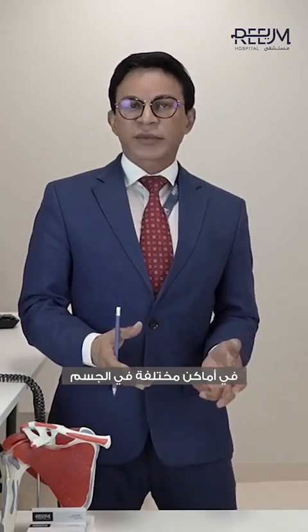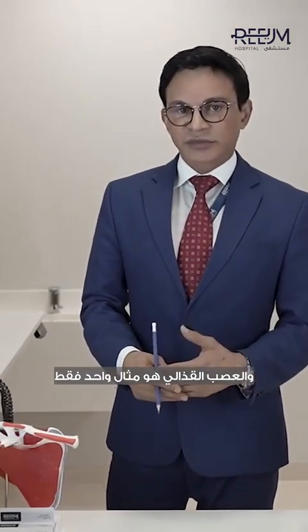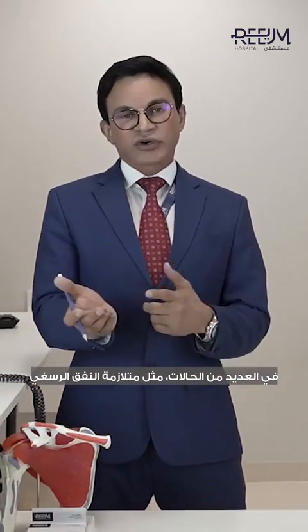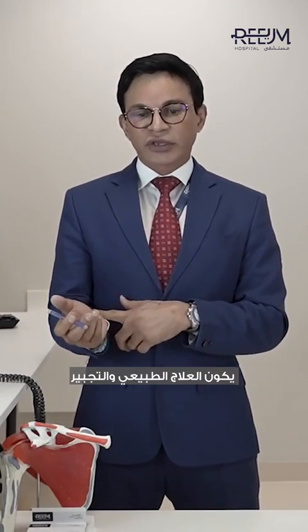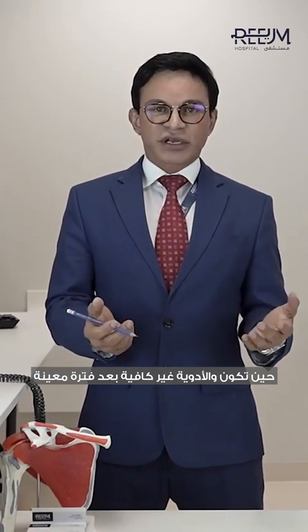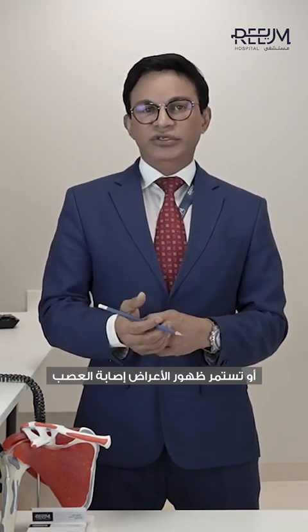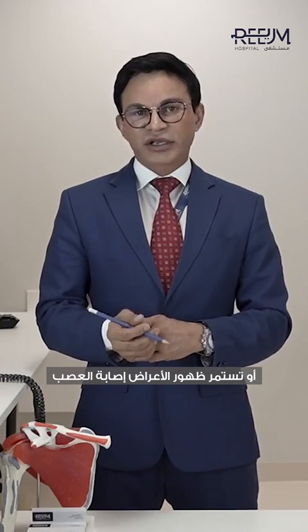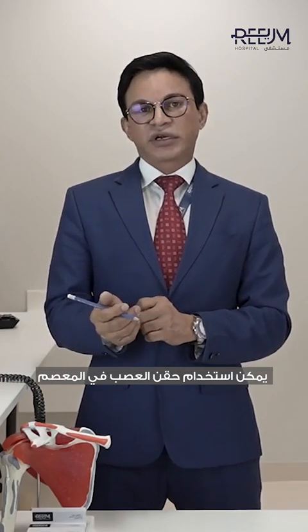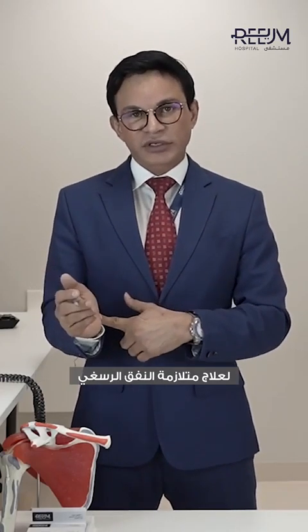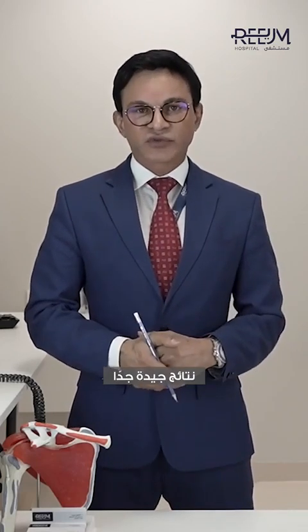But nerve blocks can be done in many parts of the body. The occipital nerve is just one of the examples. For example, with carpal tunnel syndrome, if it has gone past the stage where physical therapy and splinting and medication is not enough, and patients are still having symptoms or there are signs of nerve injury, we can use an injection in the wrist for carpal tunnel syndrome, and that in many cases gives you very good results.